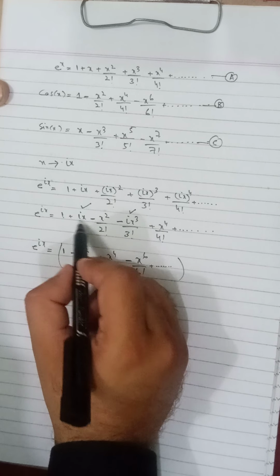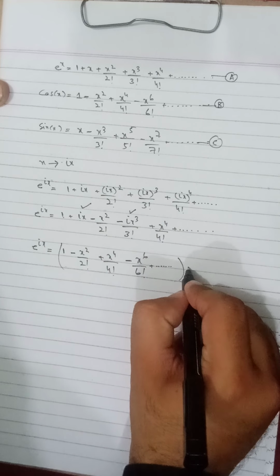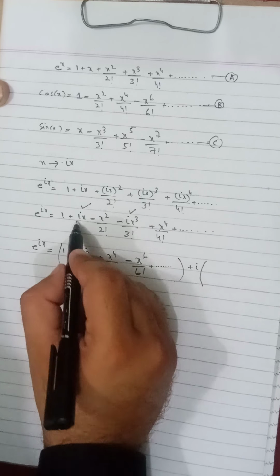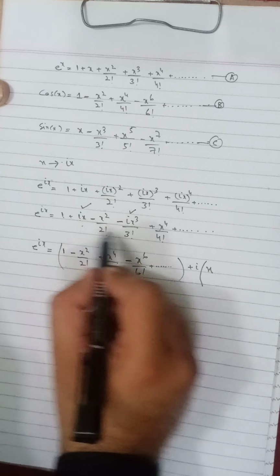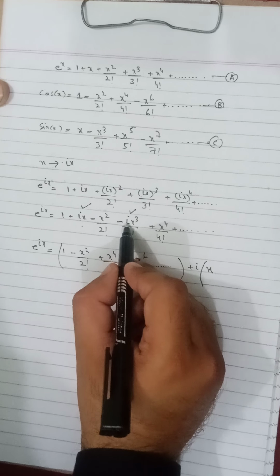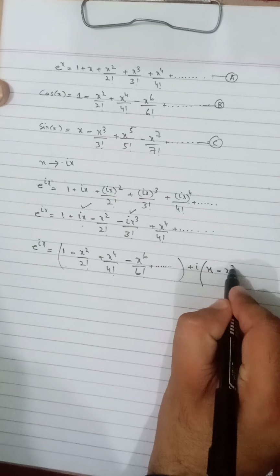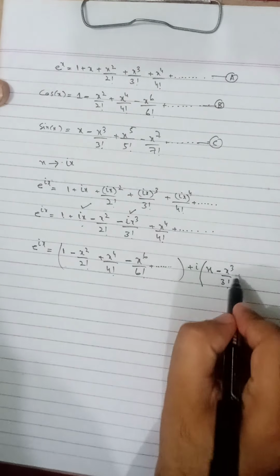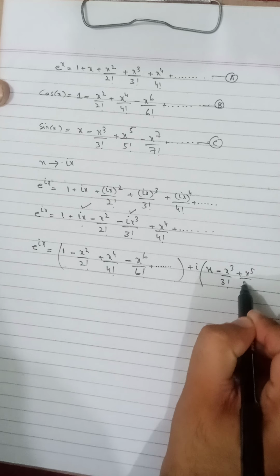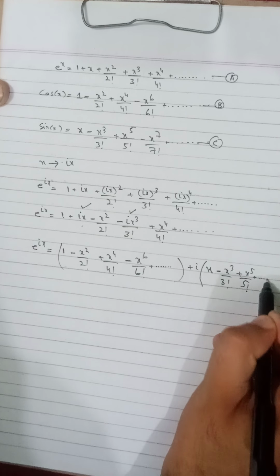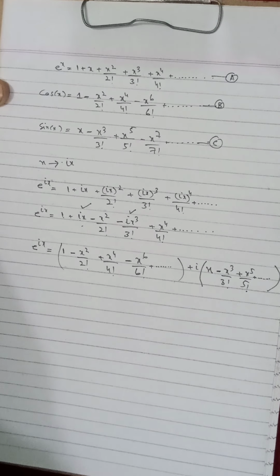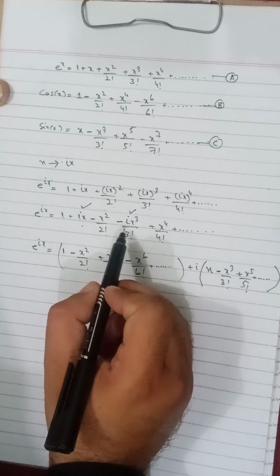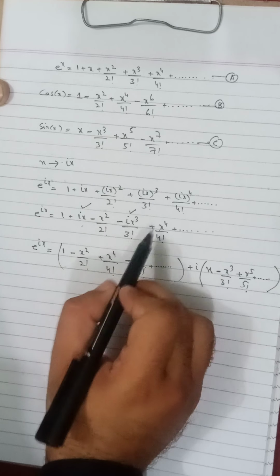If I take iota common from the imaginary part, it will be iota times x minus x cube divided by 3 factorial plus x power 5 divided by 5 factorial plus up to so on. So I have separated the real and imaginary parts of this expansion.